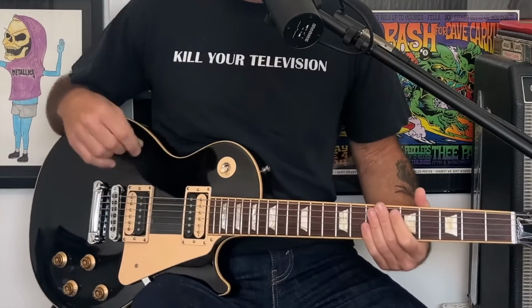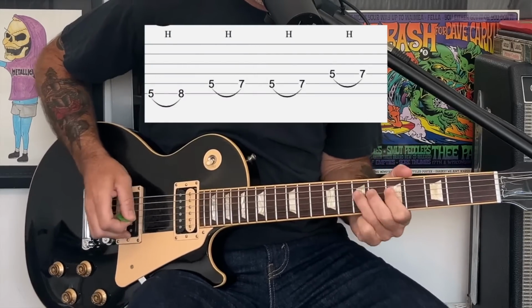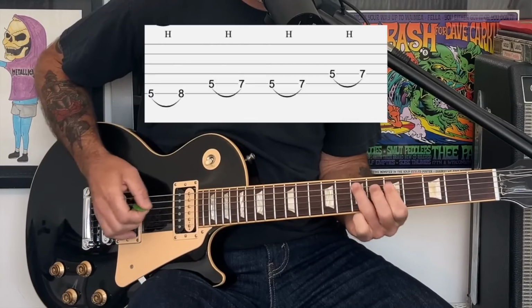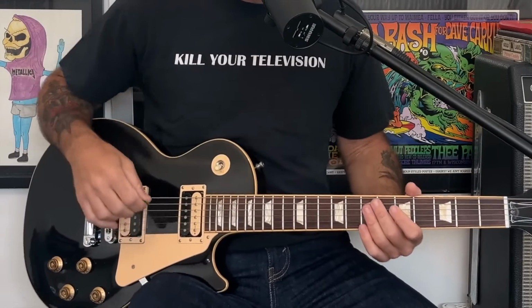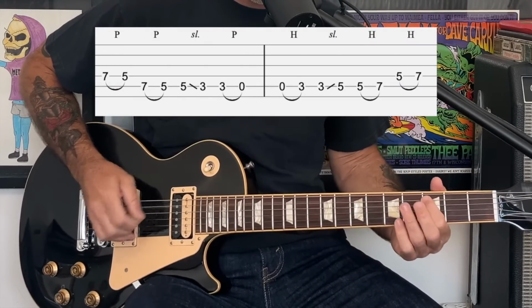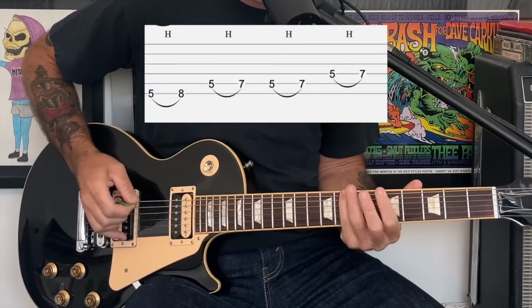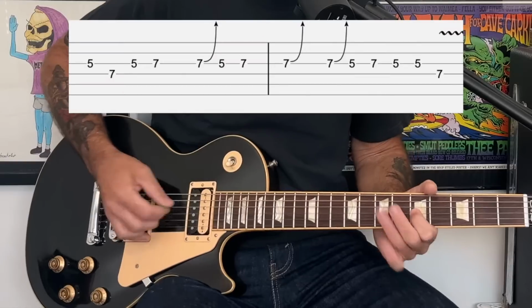And then we're going to continue on with another ascending progression. So we're going to move down to the low E. So that whole descending, ascending pattern slowly goes. And then we're going to end with this kind of melodic part that goes like this.